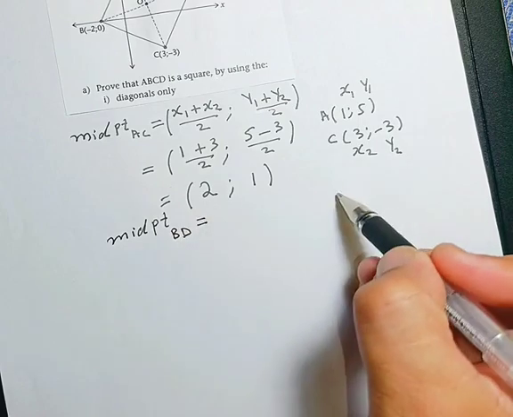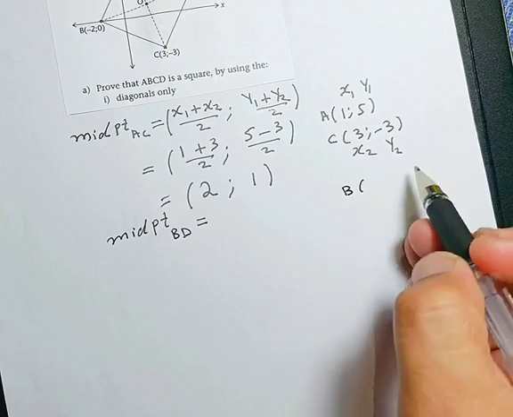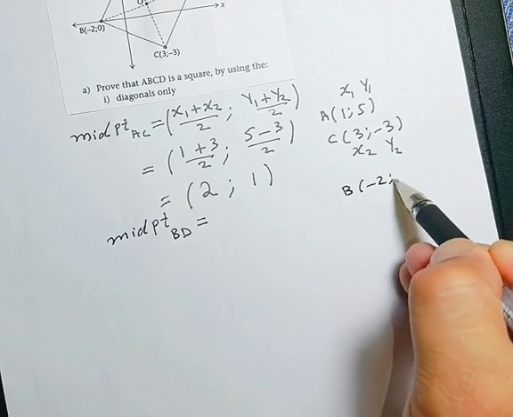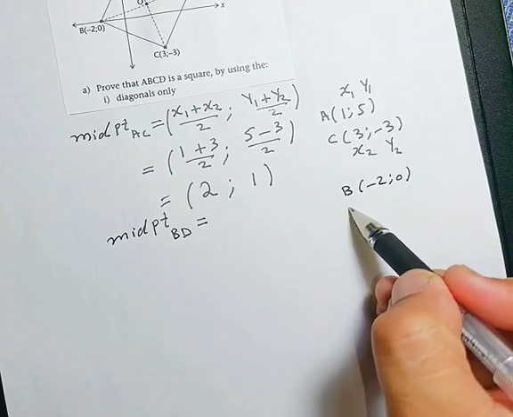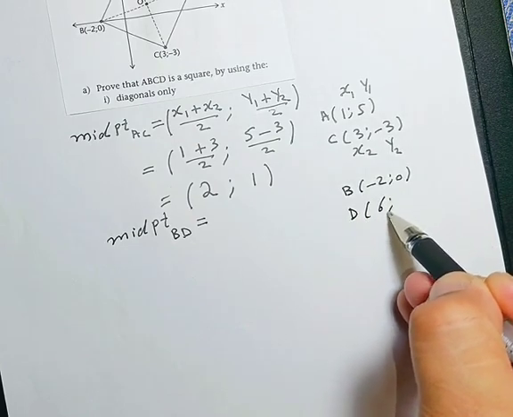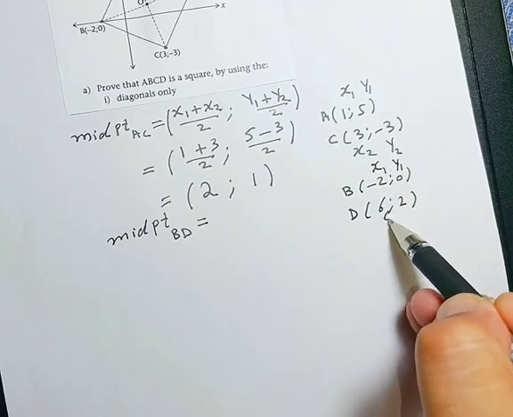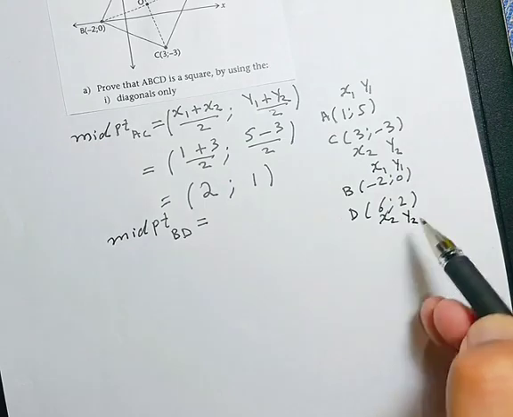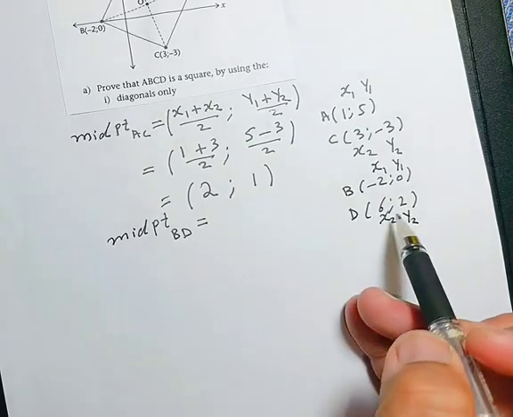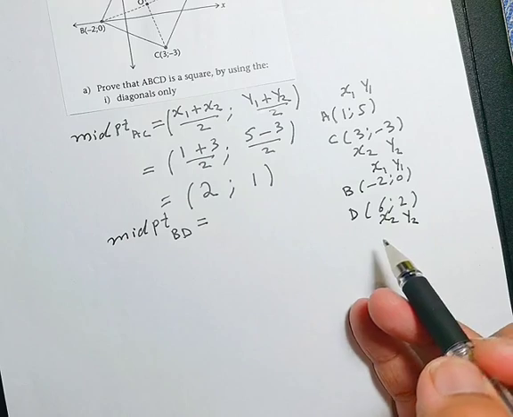Midpoint of BD. B, the coordinates of B are -2 and 0, and the coordinates of D we have 6 and 2. This is my x1 and this is my y1, this is my x2, this is my y2. Now I need to plug into the formula x1 plus x2 over 2.